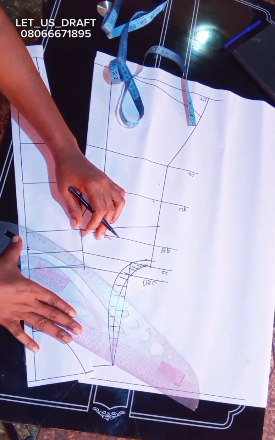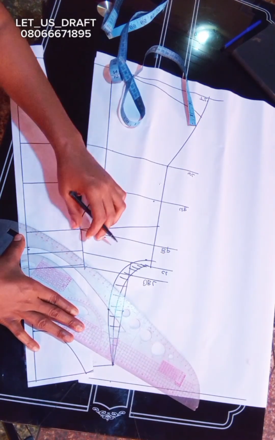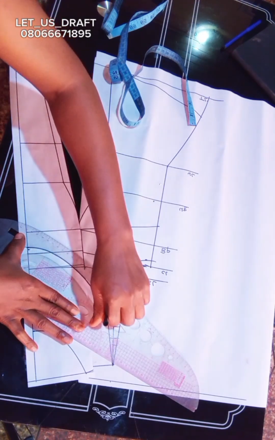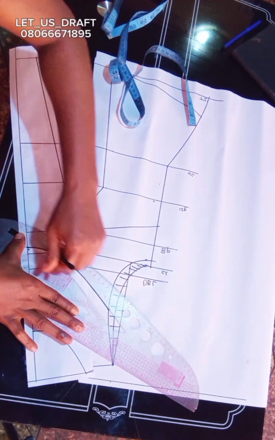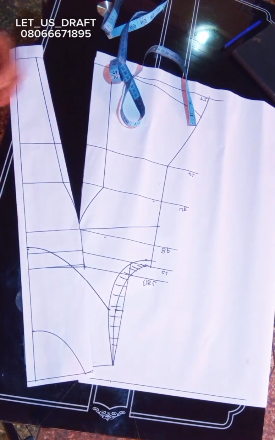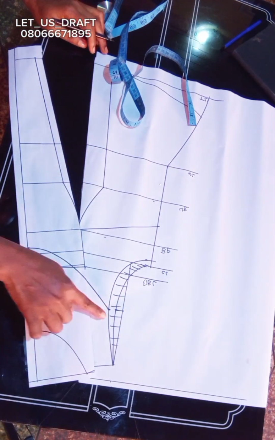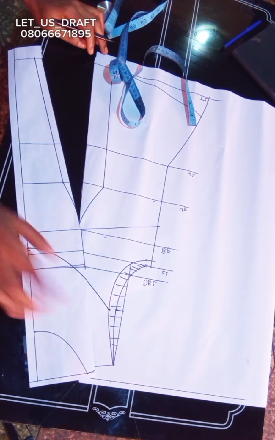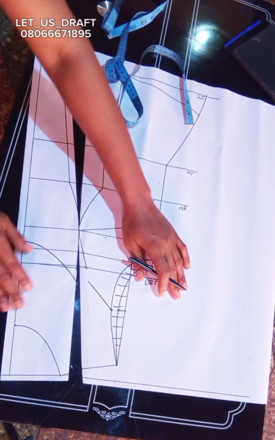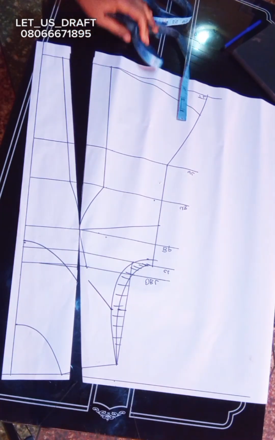Then I will be covering it to the midpoint, that ½ inch we came in with. I will curve it there like so, and that is it. You can see mine is not really that long because that is what she wants. If you want yours to be longer, you can extend it up. Just play around with it and you will get what you want.